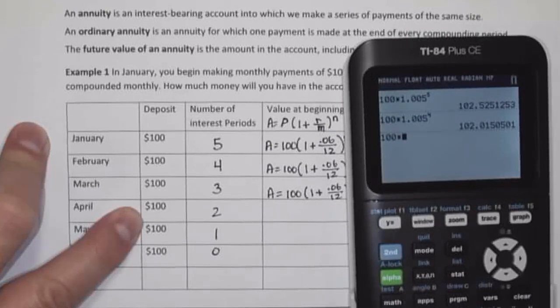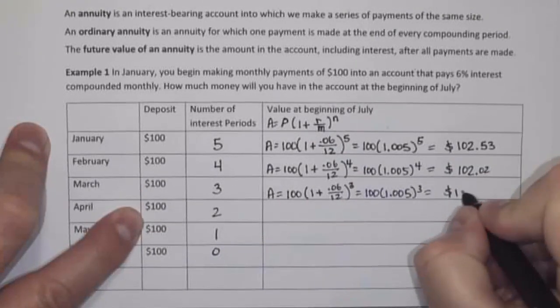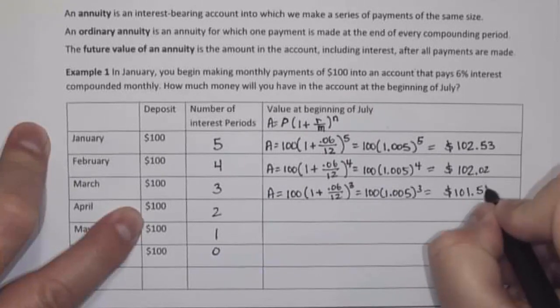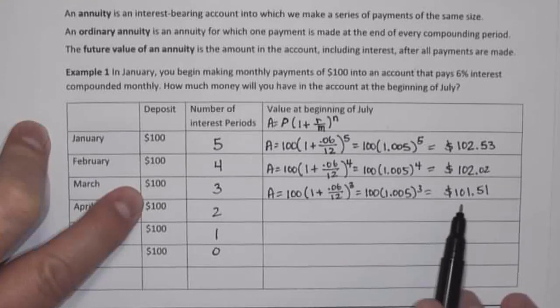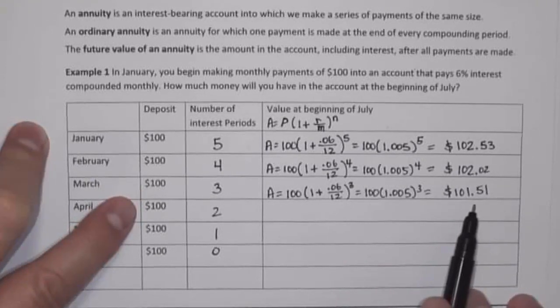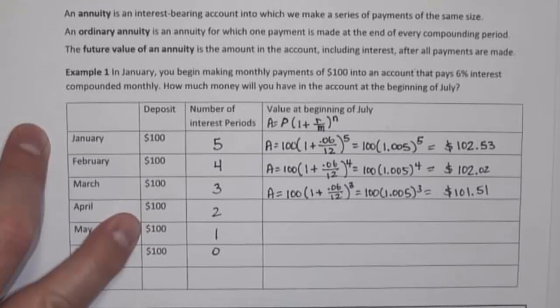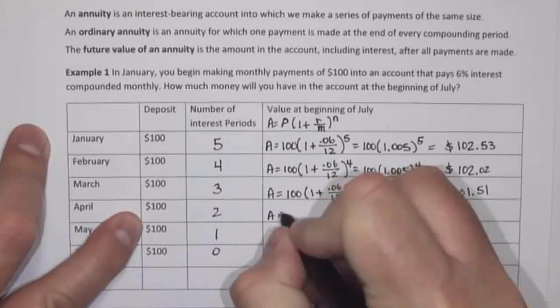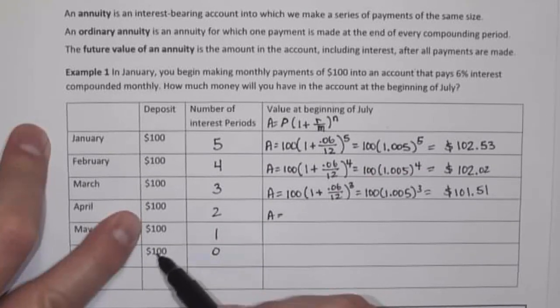So 100 times 1.005 raised to the third power, that is $101.51. So this $100 at the beginning of July will now be worth $101.51.